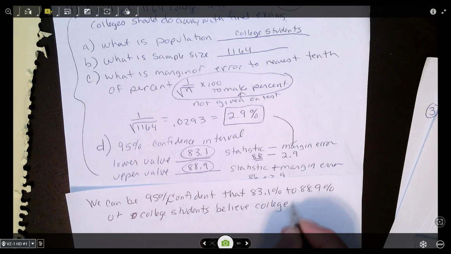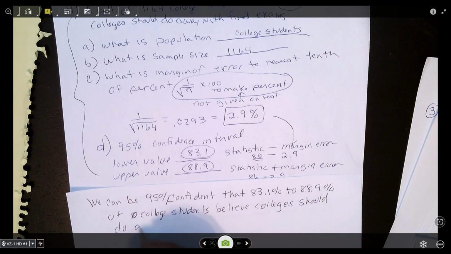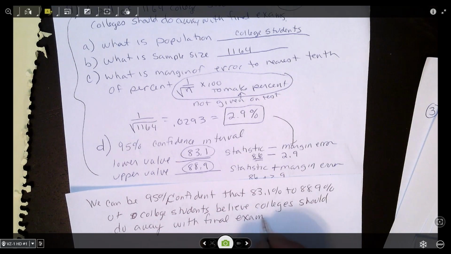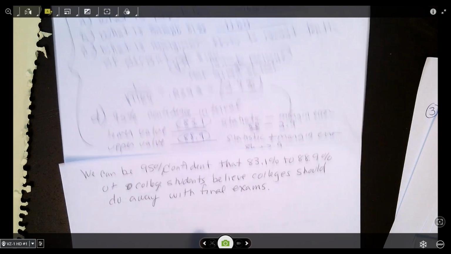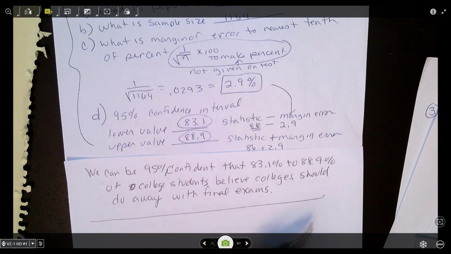Colleges should do away with final exams. Okay. Please go over this. There's no reason to miss these points. Okay.